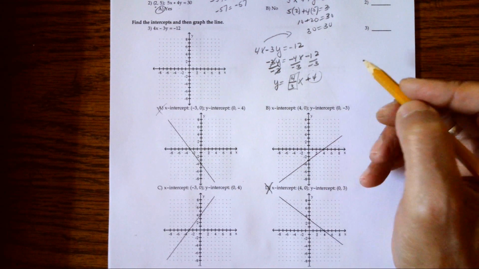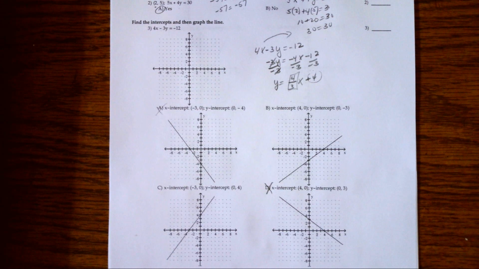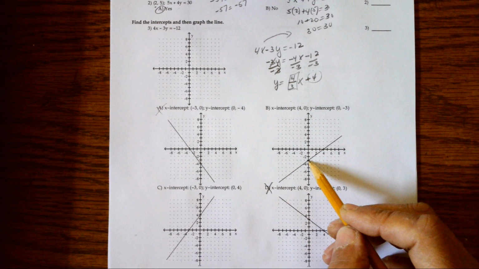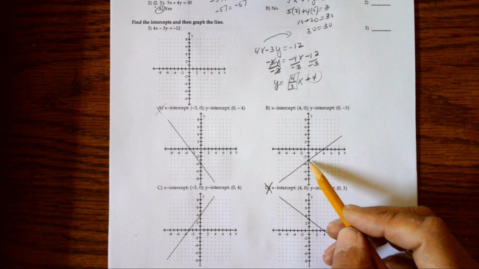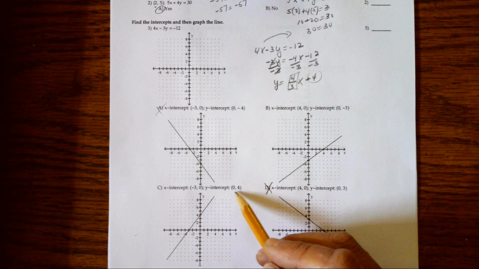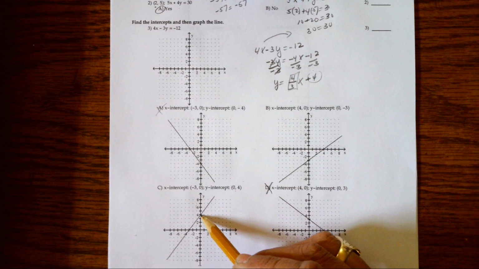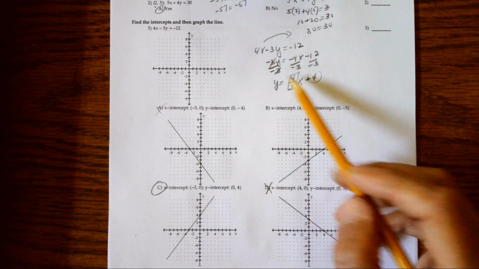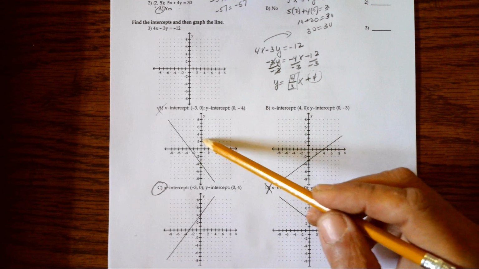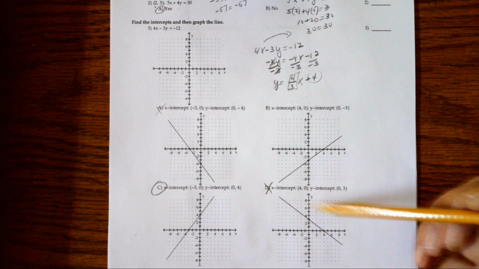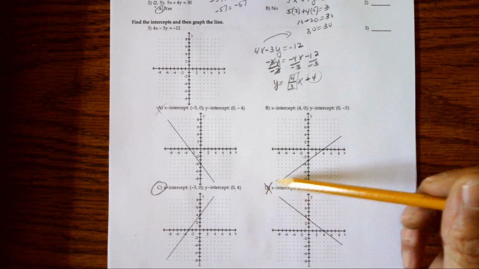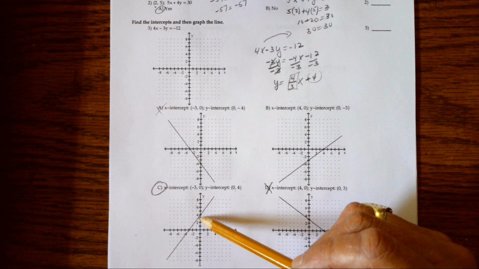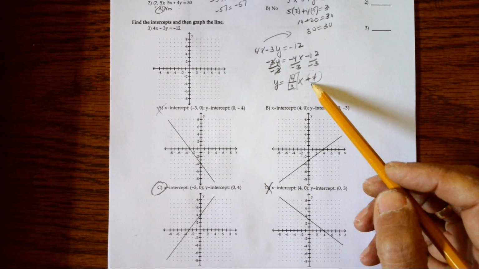Here is my b value, my y-intercept, which is a positive 4. The y-intercept here is -3, and the y-intercept here is a positive 4. So we got the right one, letter C. By solving this for y, I already knew that these two weren't going to be my answers. They had a negative slope, and this is the one that had a positive 4 as the y-intercept.